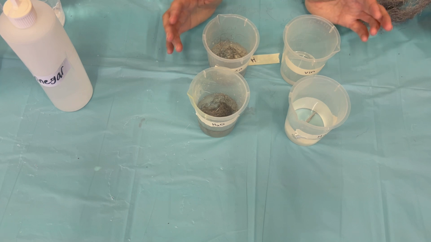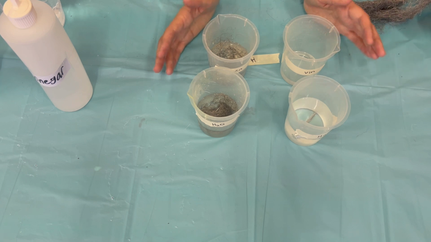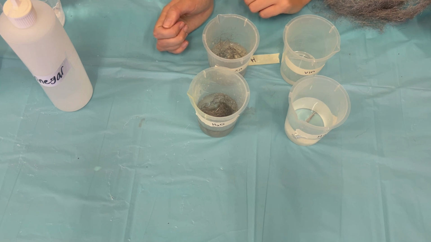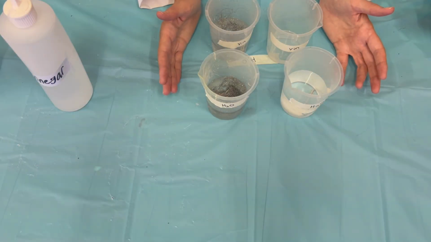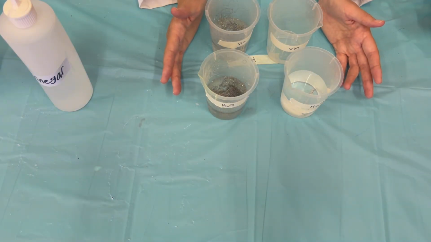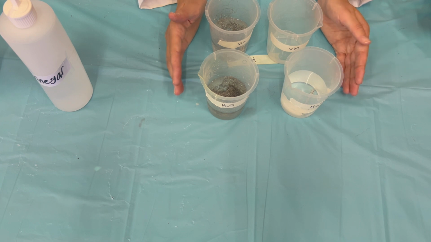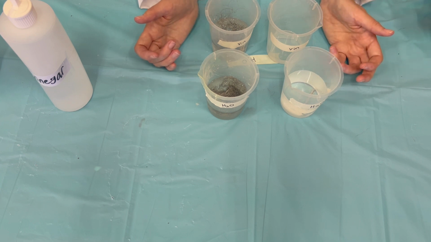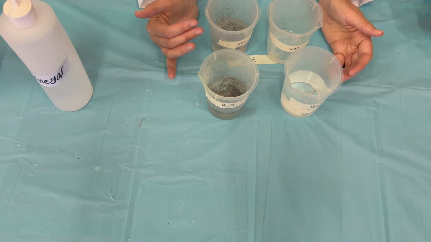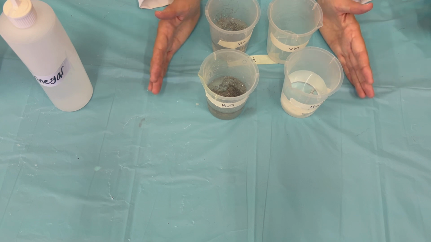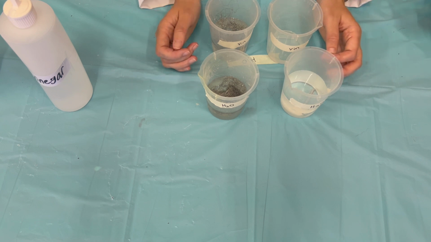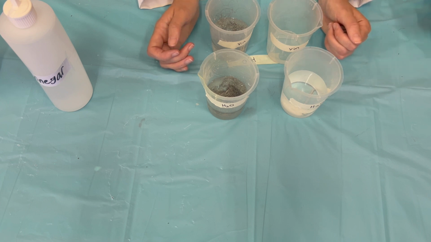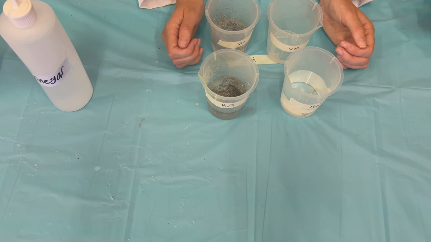Now, it might take several days before we can see any changes, but what differences do you think you'll notice? So here's the result after a few days. When nails and steel wool are put in vinegar, the acid in the vinegar helps to speed up the rusting process by breaking down the protective layer on the metal. This allows oxygen and water to react with the iron in the nails or screws, forming rust faster than if they were just exposed to air and water alone.